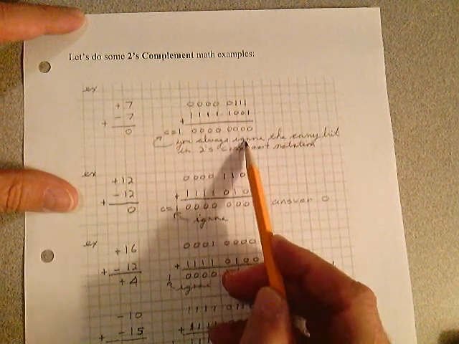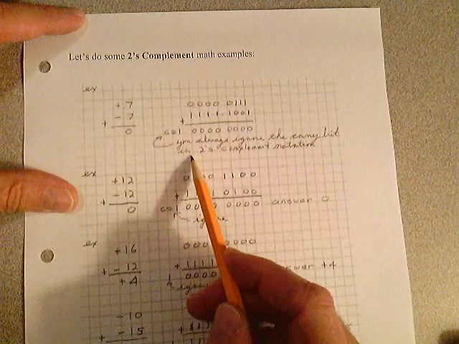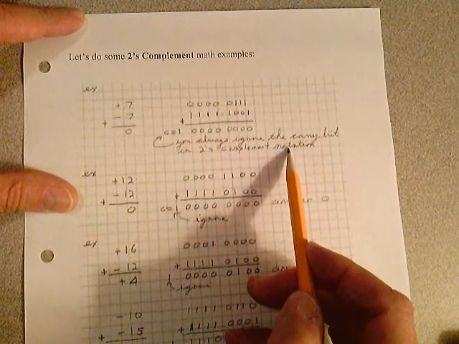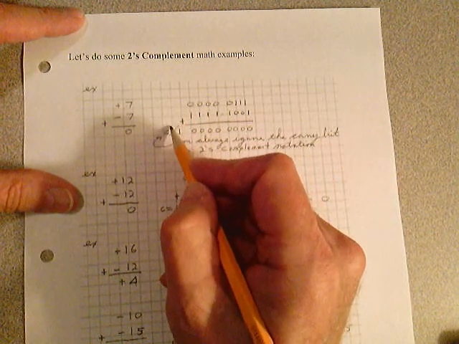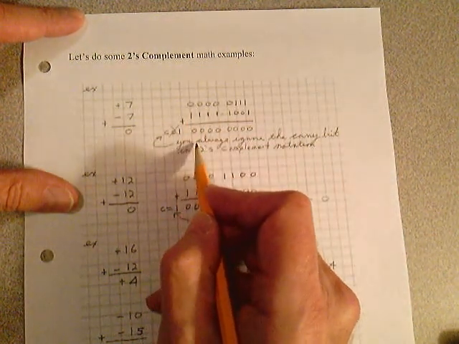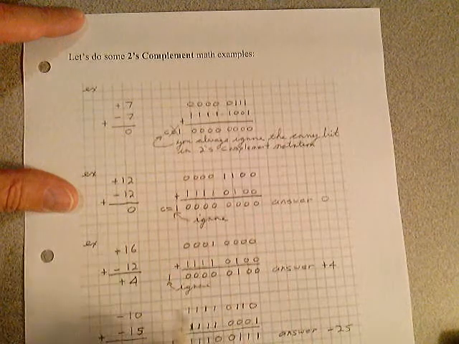You always ignore the carry bit in 2's complement notation. So on your exam, I want to see you do this. Put an X through it and write the word "ignore." To get full credit, you have to do that.